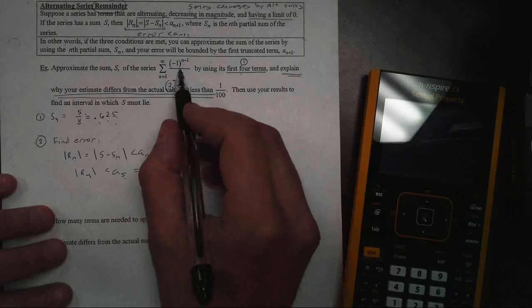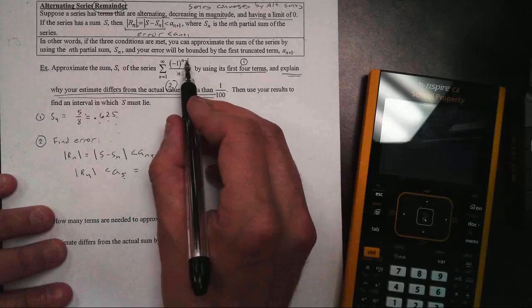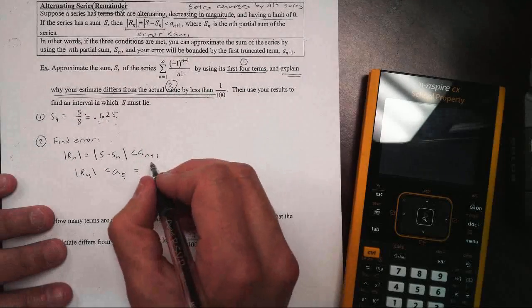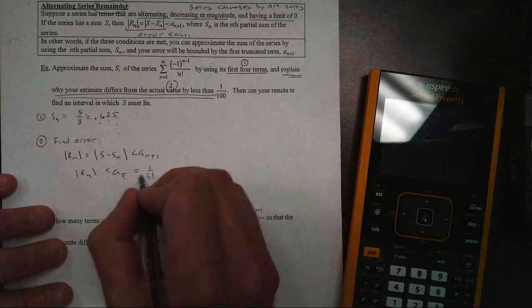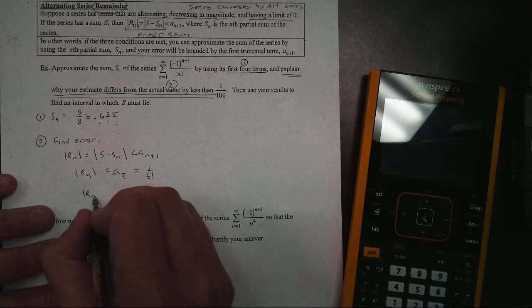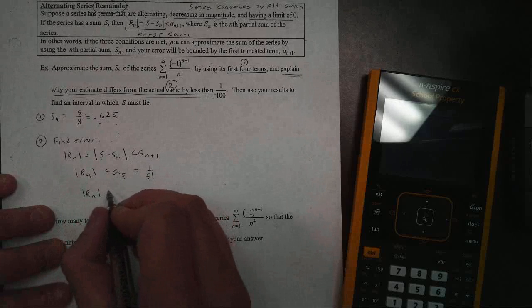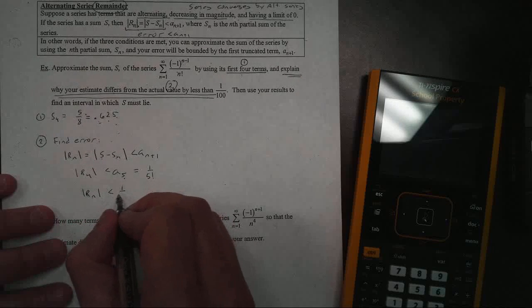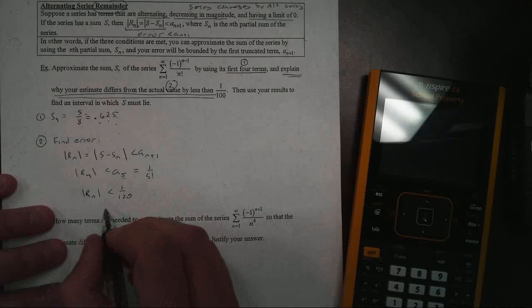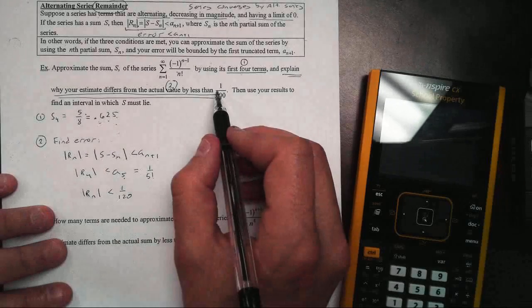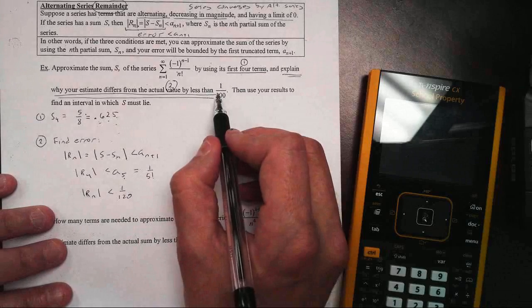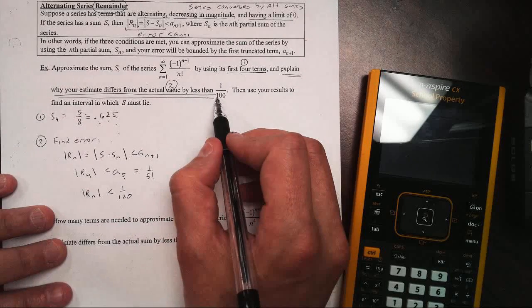How do I get the 5th term? I just plug it in here. What's 5 minus 1? 4. So I get 1 over 5 factorial. Therefore, my error is going to be less than 1 over 120. In other words, the most I can add is the next term, 1 over 120. So take a look here. Is 1 over 120 less than 1 over 100?